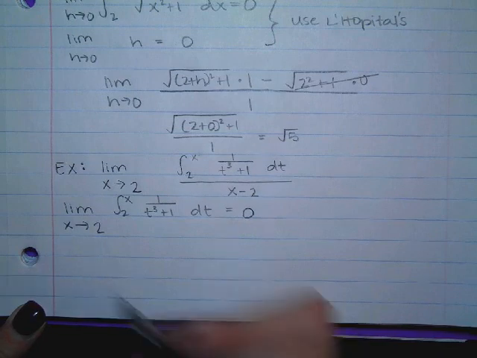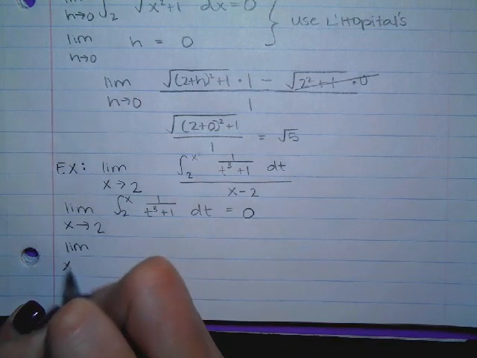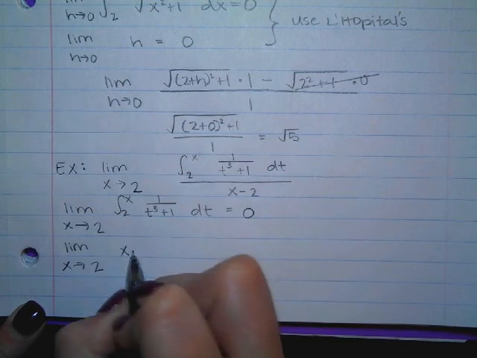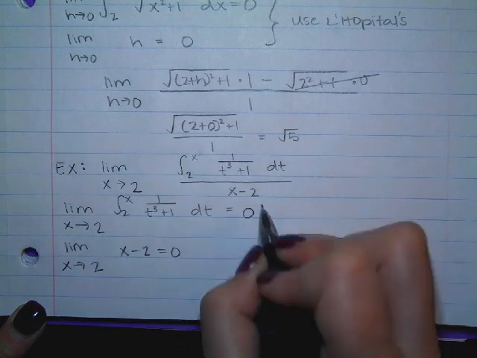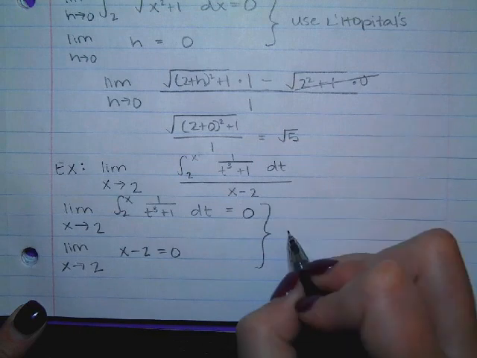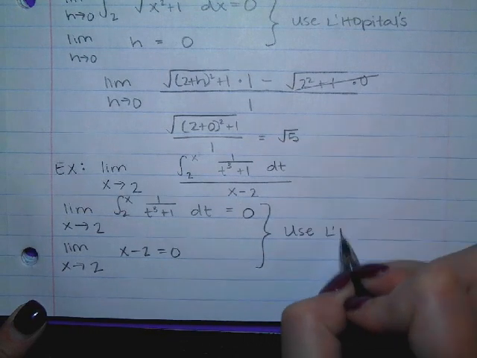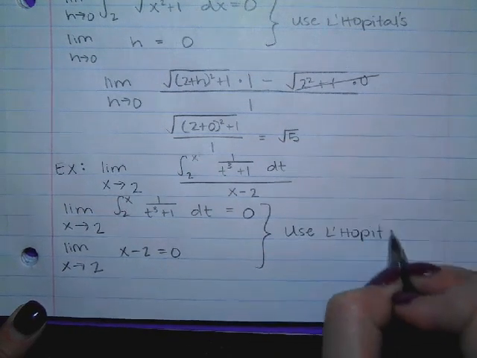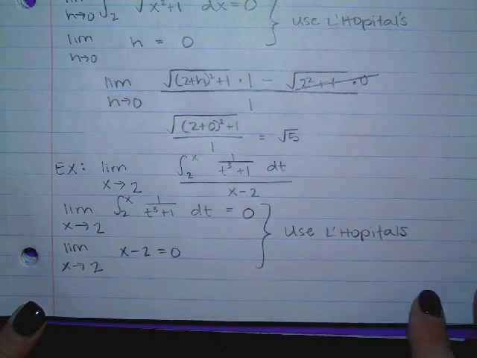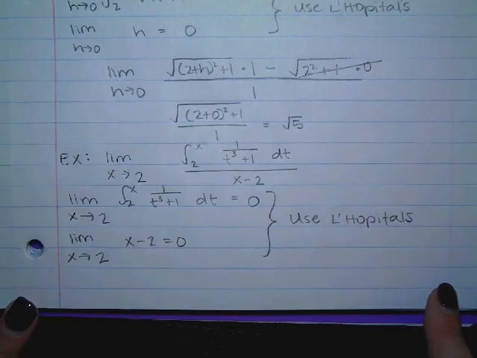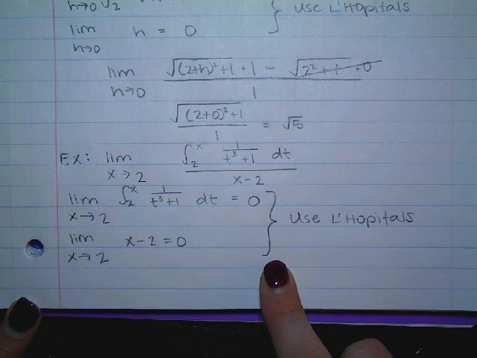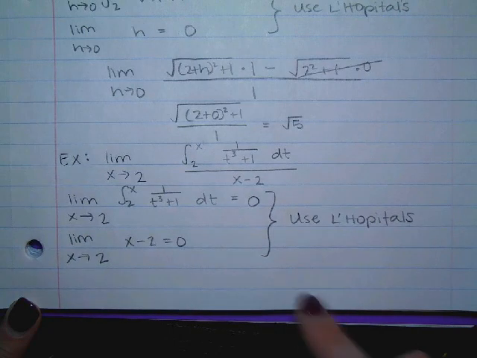So that limit is 0. Limit as x goes to 2 of x minus 2 is also 0. And so our conclusion is that we can use L'Hopital's. And we can't shorthand it any more than this if we want points. So, yeah, you could just say L'Hopital's.